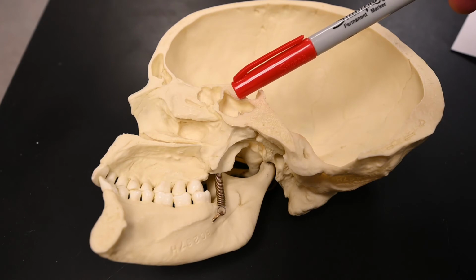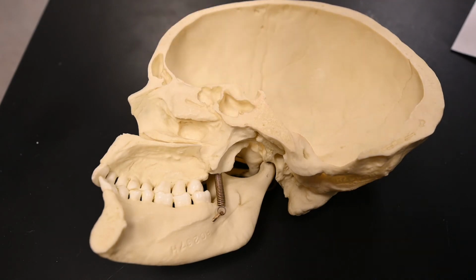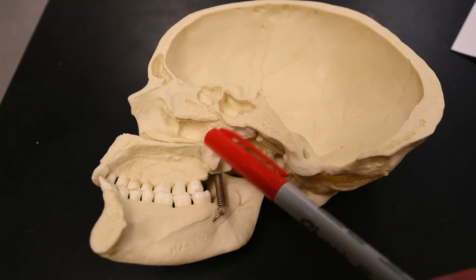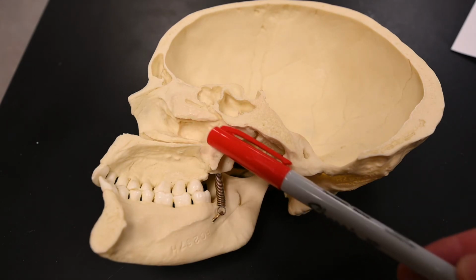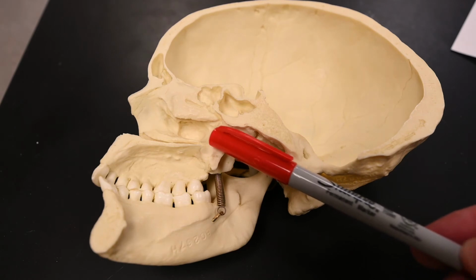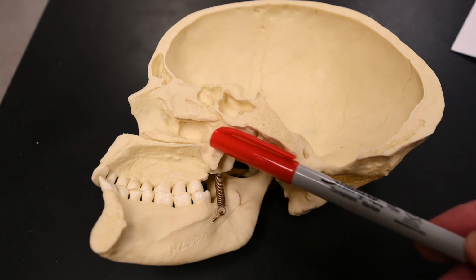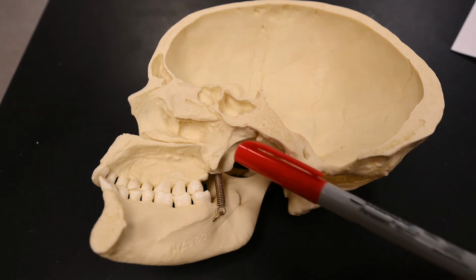This would be the sphenoidal sinus, then the ethmoidal sinus, and the frontal sinus in a sagittal cut of the skull. Right here would be where the opening to the nasal cavity is from behind. That would be the choana opening there, or internal nares. So behind this point would be the nasopharynx.